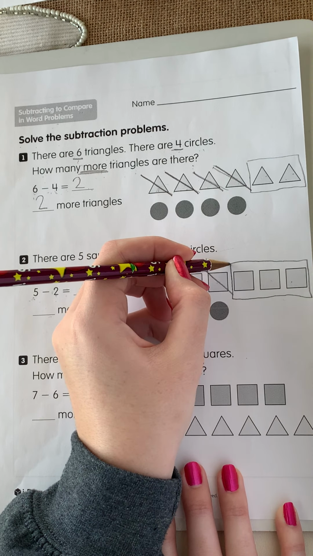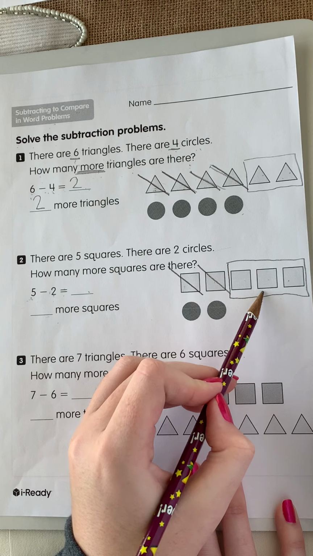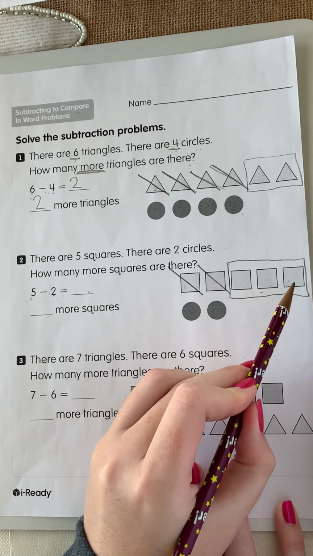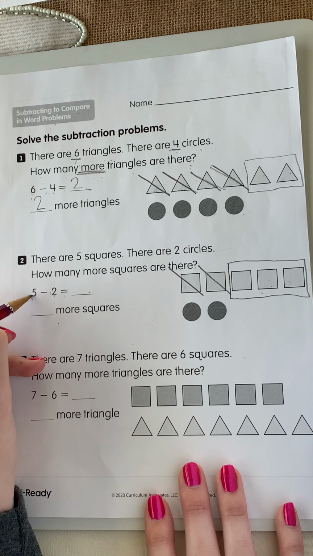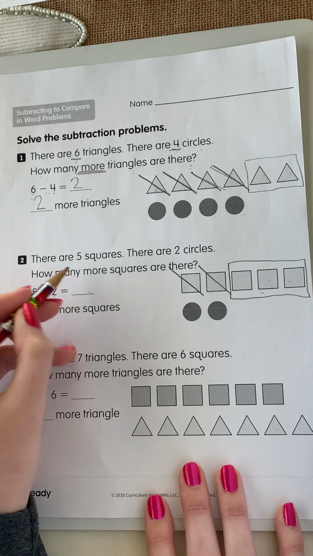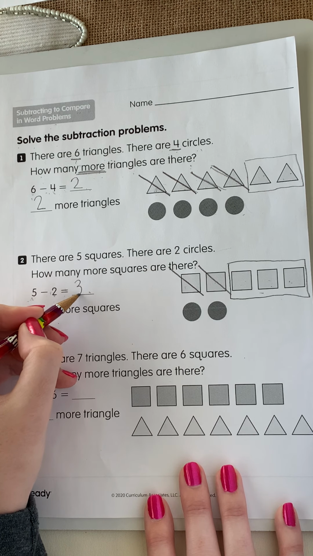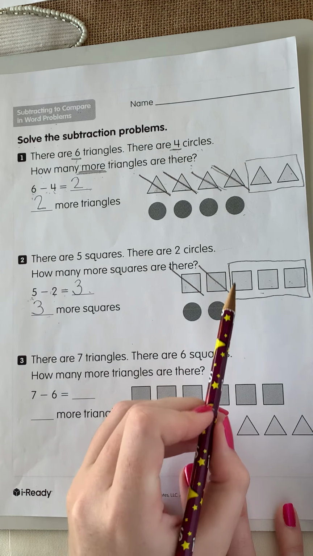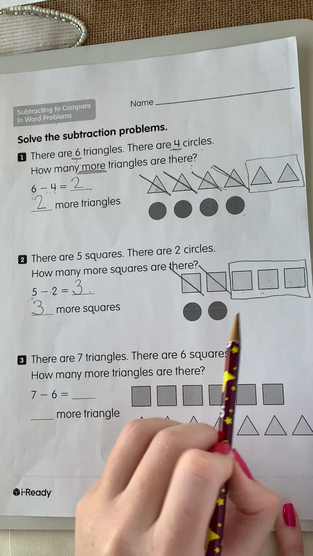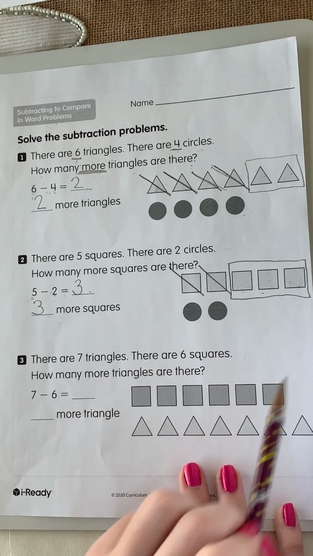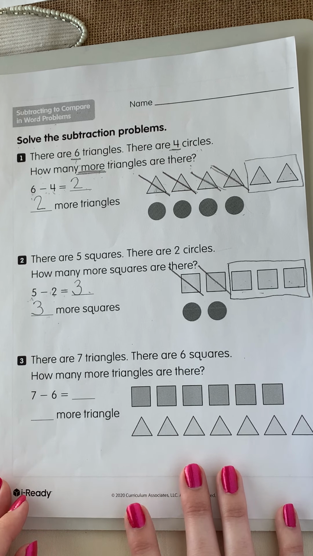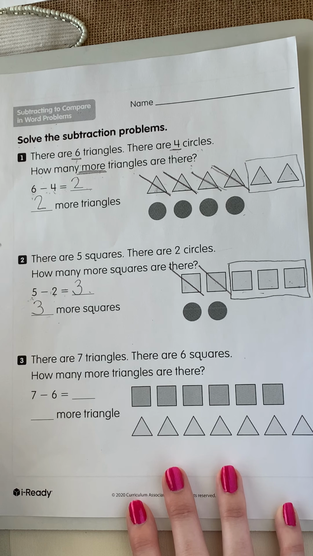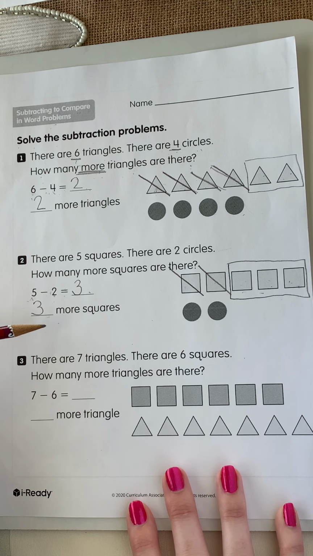I did not cross out these squares. These are the squares I'm left with. 1, 2, 3. 5 take away 2 equals 3. 3 more squares. There are 3 more squares than there are circles in this word problem. I have worked my way through number 2. Now I'm going to go ahead and move on to number 3.